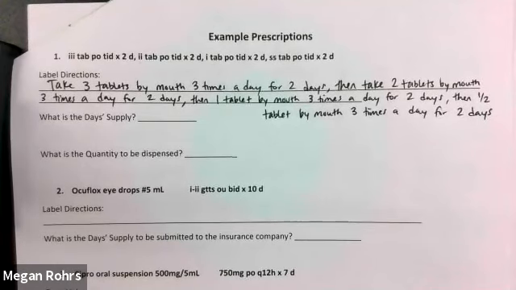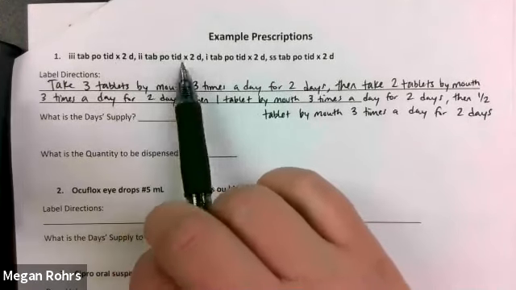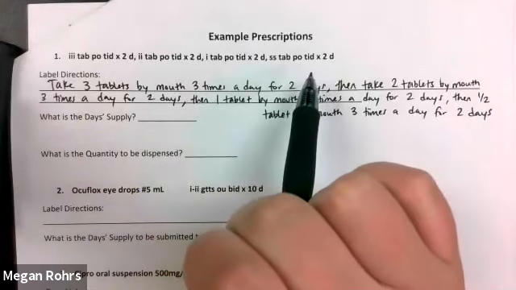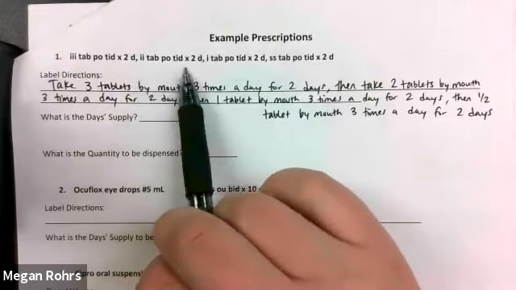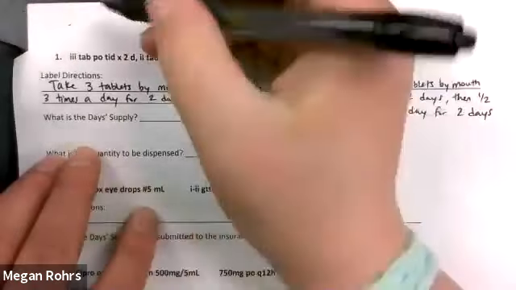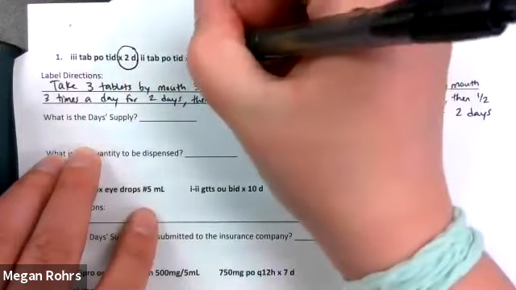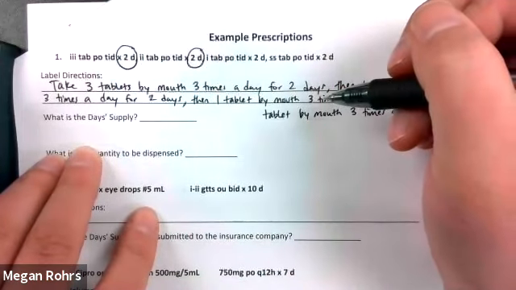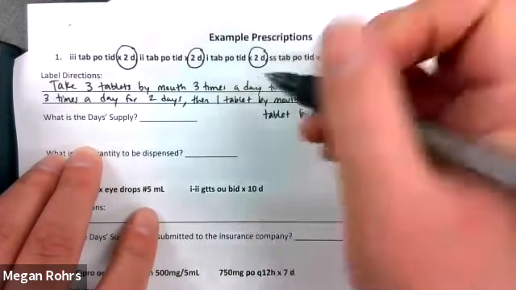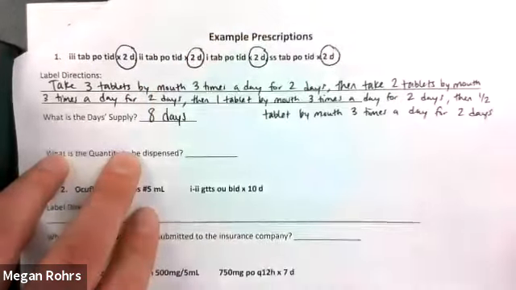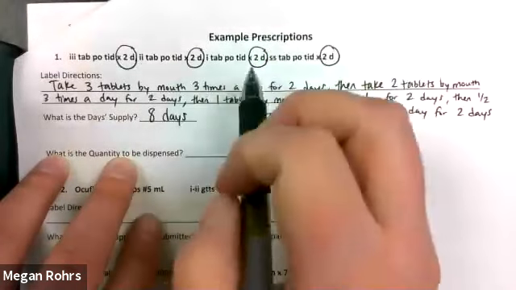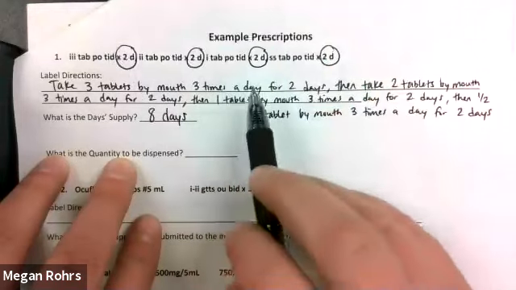The first question says, what is the day supply? Now remember, day supply is how many days the prescription will last. Well, this prescription is kind of broken down into segments because we're changing the directions every 2 days. So the directions for the first 2, second 2, third 2, and then the fourth 2. If we are doing the first part for 2 days, the next part for 2 more days, that would be a total of 4 days, plus 2 more days would be 6 days, plus 2 more days would be 8 days total. So all we had to do there was just add up each day supply of each prescription change.